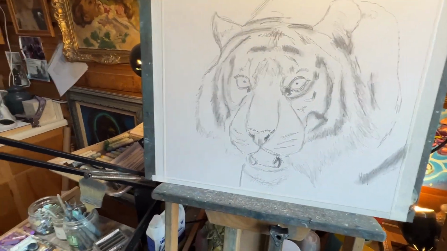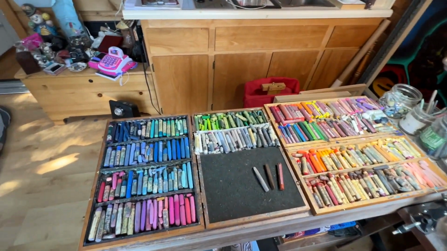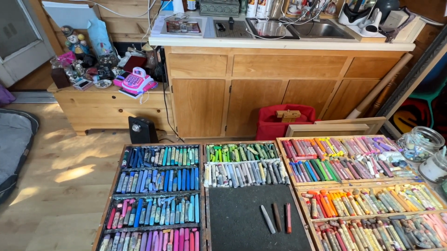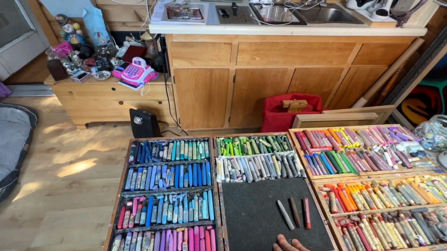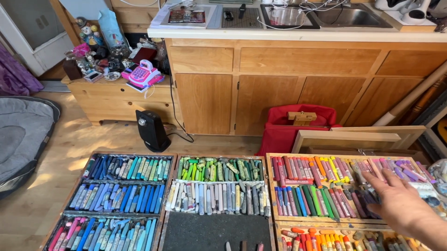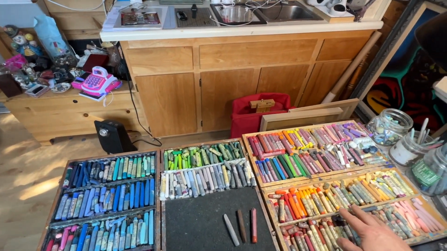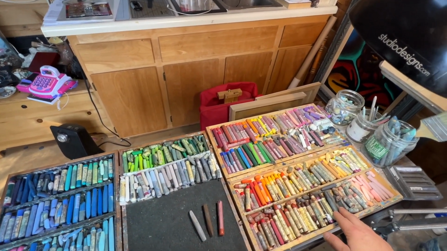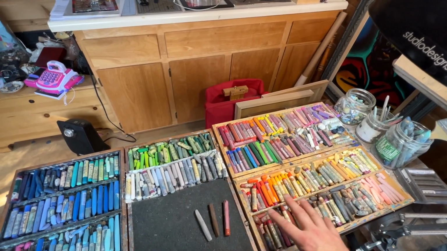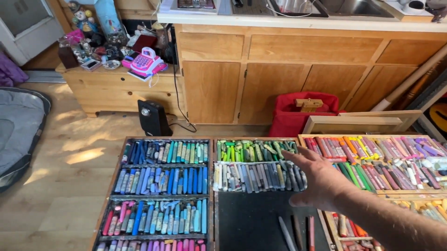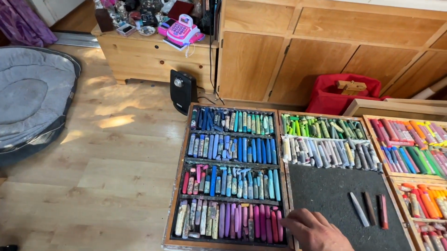And then we're going to use my full set of oil pastels here. So in here there's about 5 brands. I have my Craypas Expressionist up in this section. I have a mix of Mungyo, Neo Pastels, Sennelier, and Van Goghs, and the rest of my colors here.